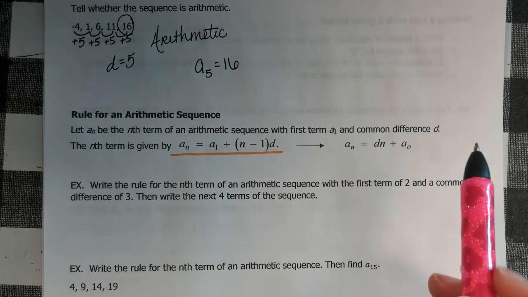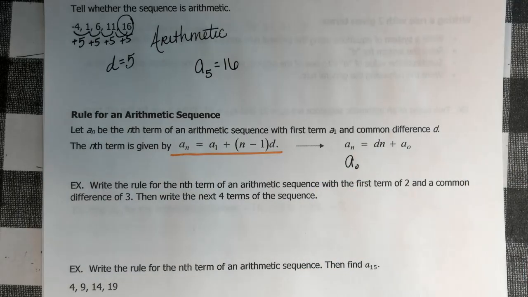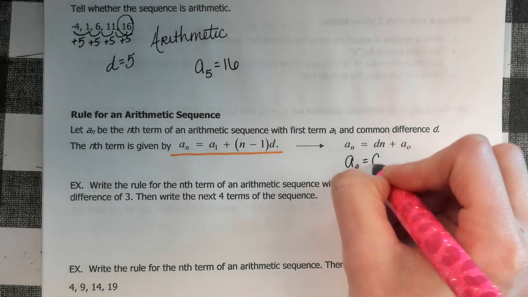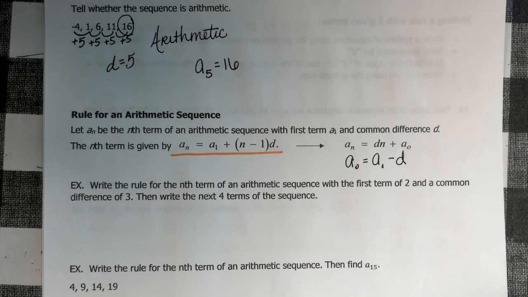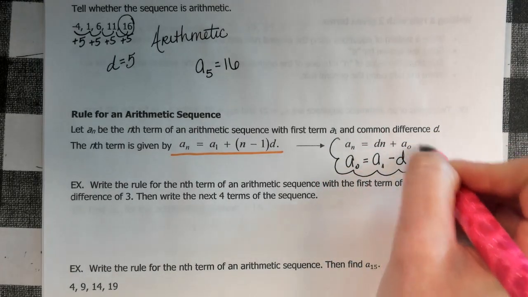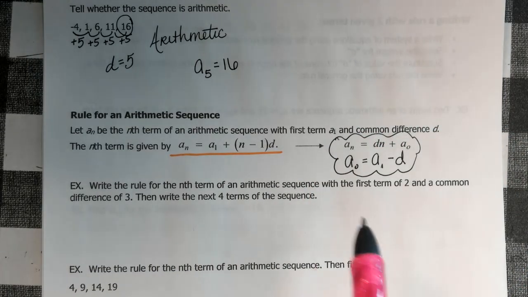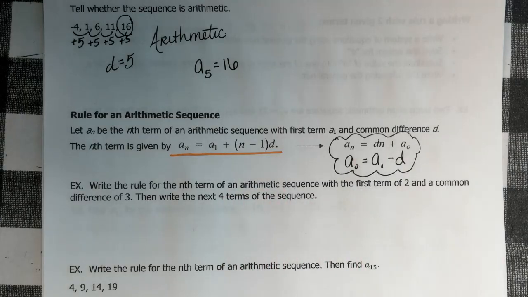Your a naught is the term that would be before a1, so you can find that by taking your A1 and subtracting your D. I personally use this one, but in this next example, I'll show you both ways and you can decide which one you want to use.